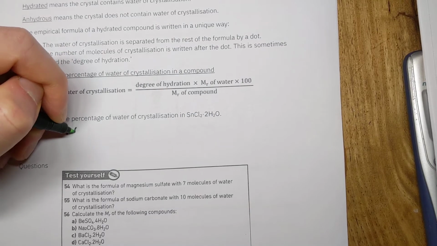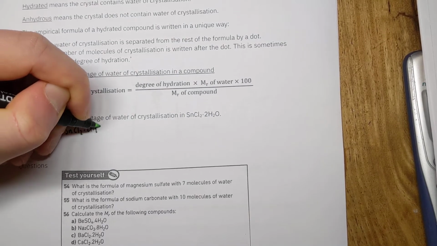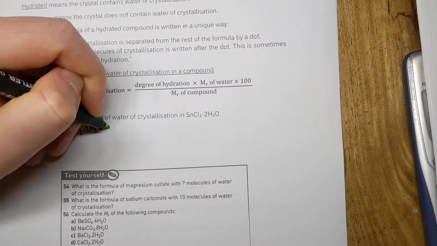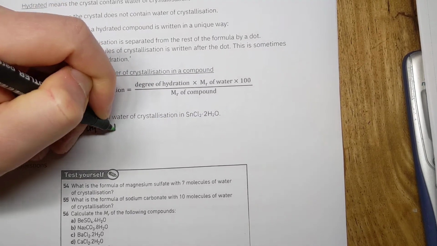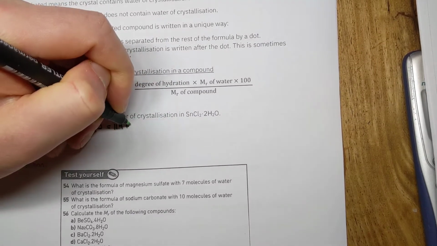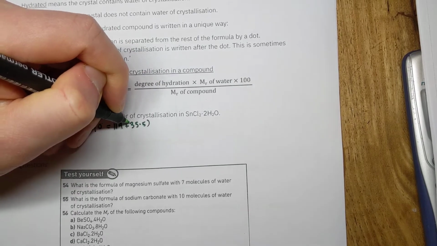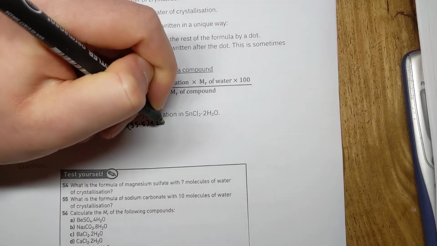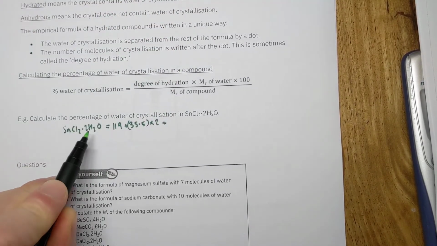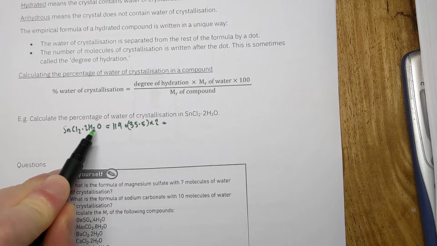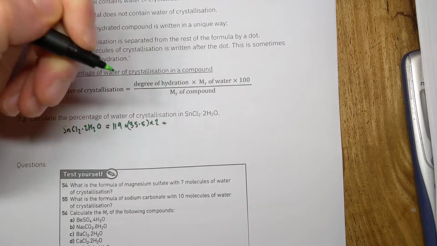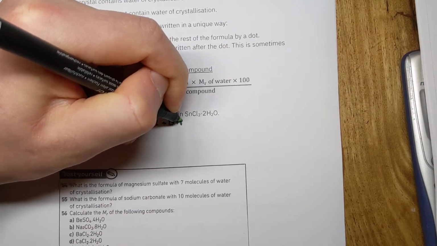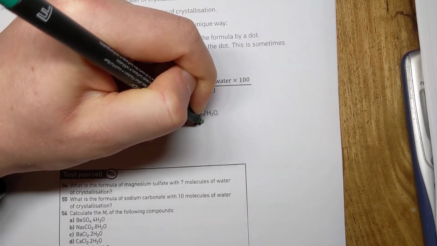So SnCl2.2H2O, need the mass of everything, including the waters. Tin's got a mass of 119. 2 chlorines, 35.5 times 2. And 2 waters now. Water is made up of 2 H's and an O, so 16 plus 2, 1 plus 1. Just going to call water 18. So 2 18s. Add that all together gets 224.